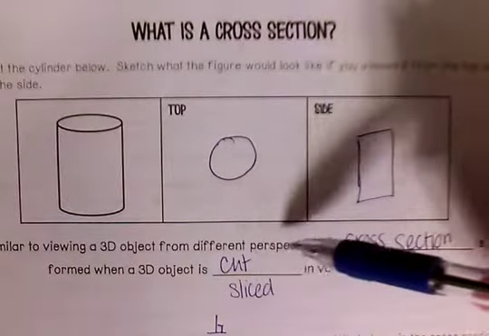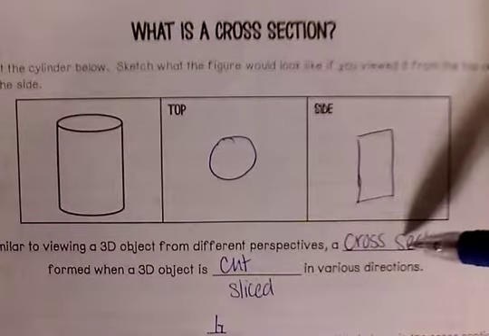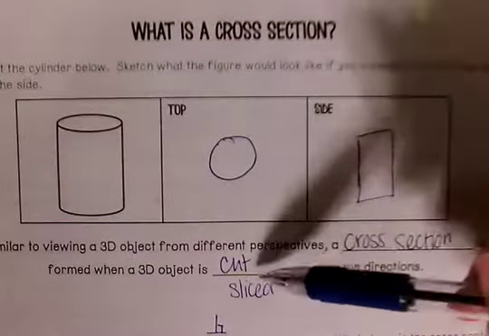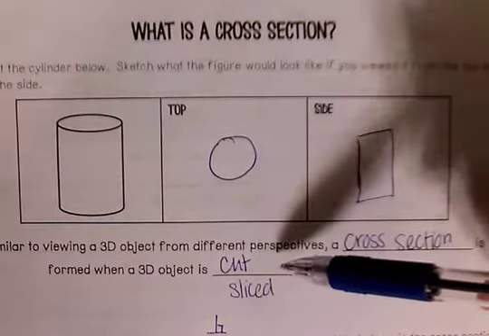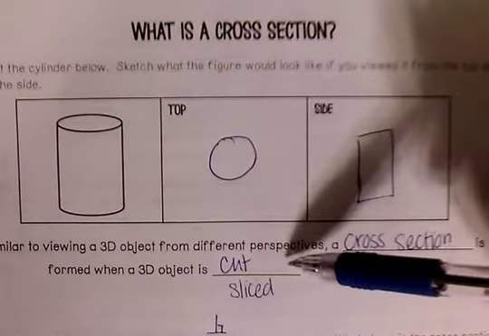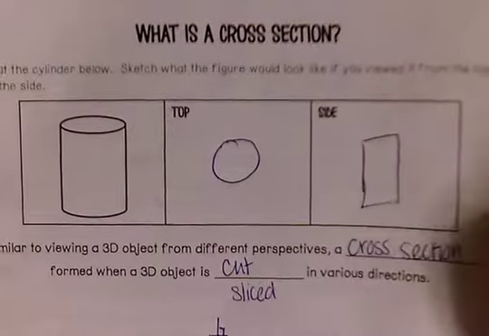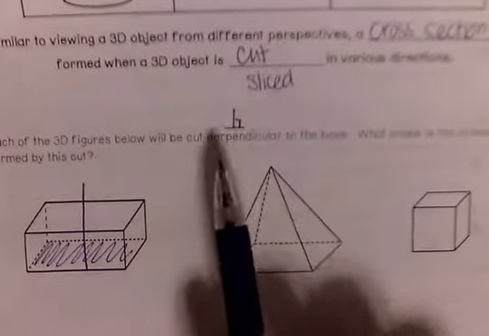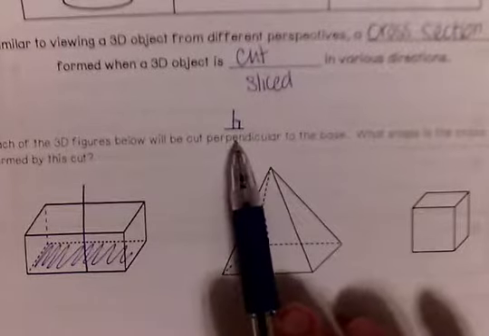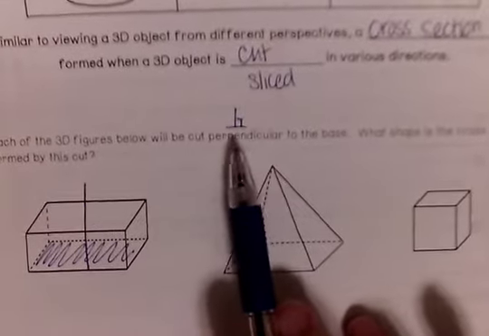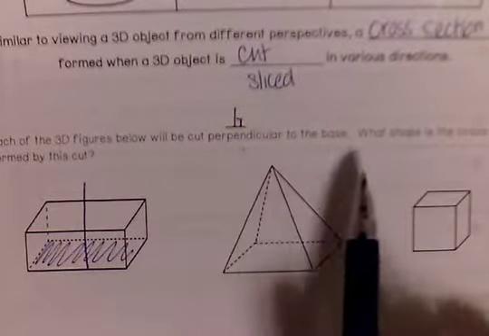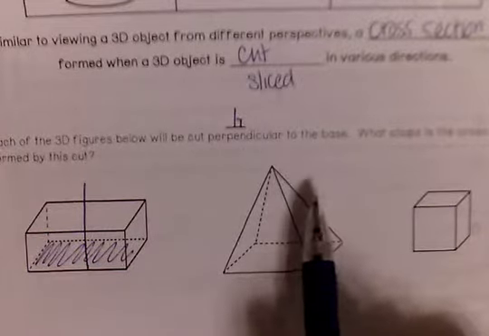So similar to viewing a 3D object from different perspectives, a cross-section is formed when a 3D object is either cut or sliced in various directions. Now, each of the 3D figures below will be cut perpendicular to the base. Remember that perpendicular means that it forms a right angle with the base. What shape is the cross-section that's formed by this cut?